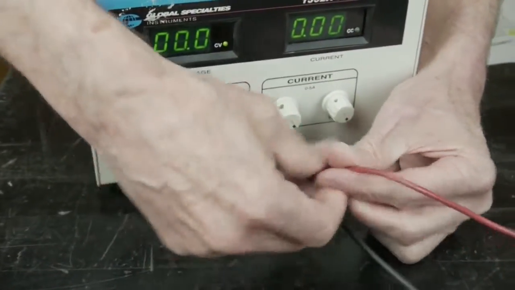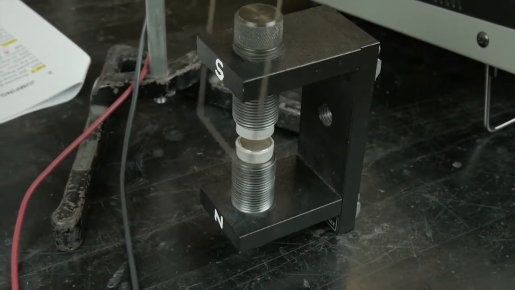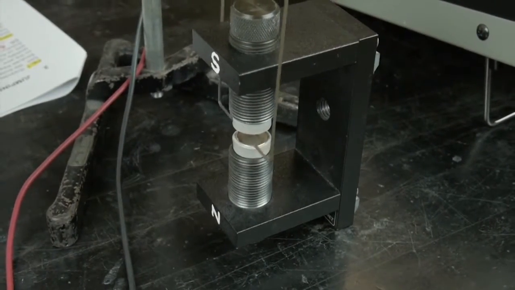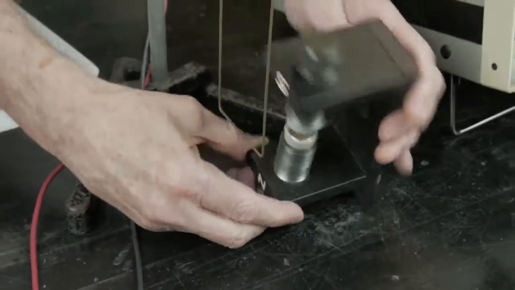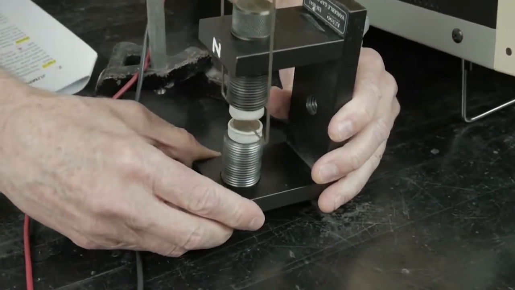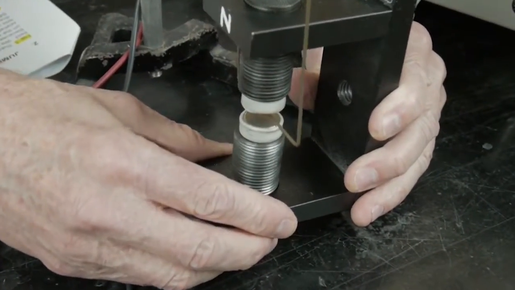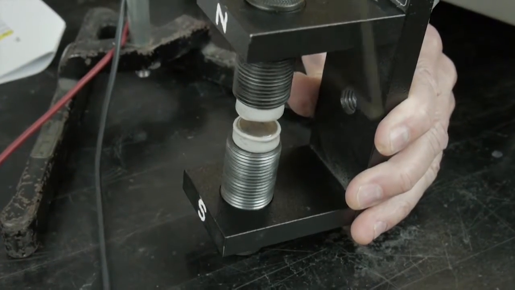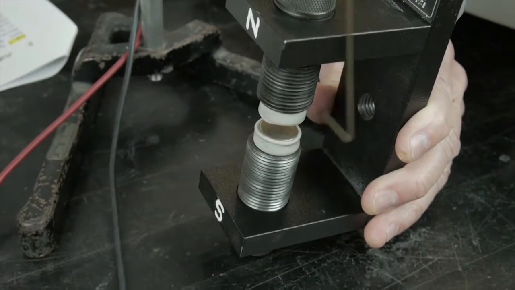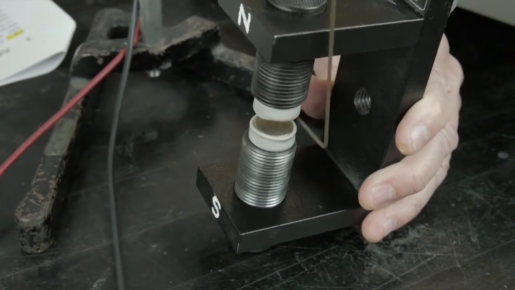Let's go back to where the force is in the outward direction. And now let's flip the magnetic field. That should also cause the force to flip. I turn on the current, and it does indeed flip the force. This is all just what the magnetic force law predicts.